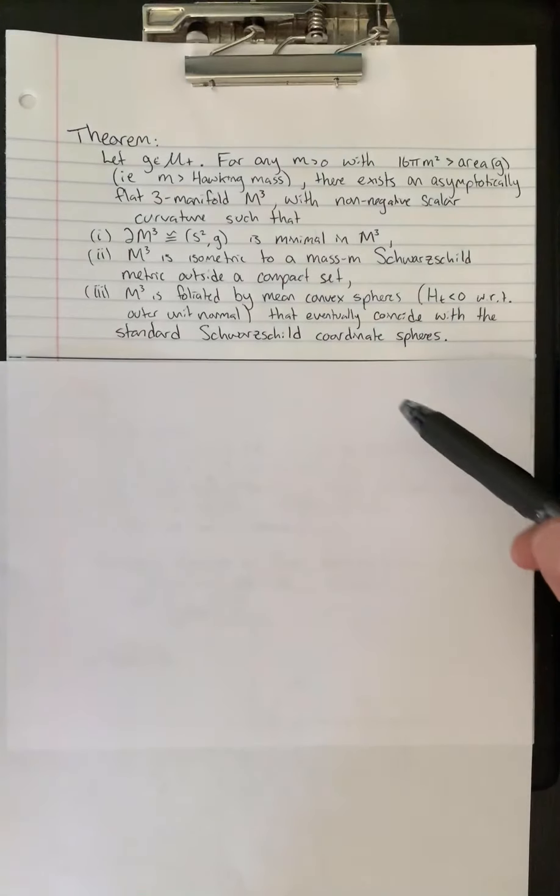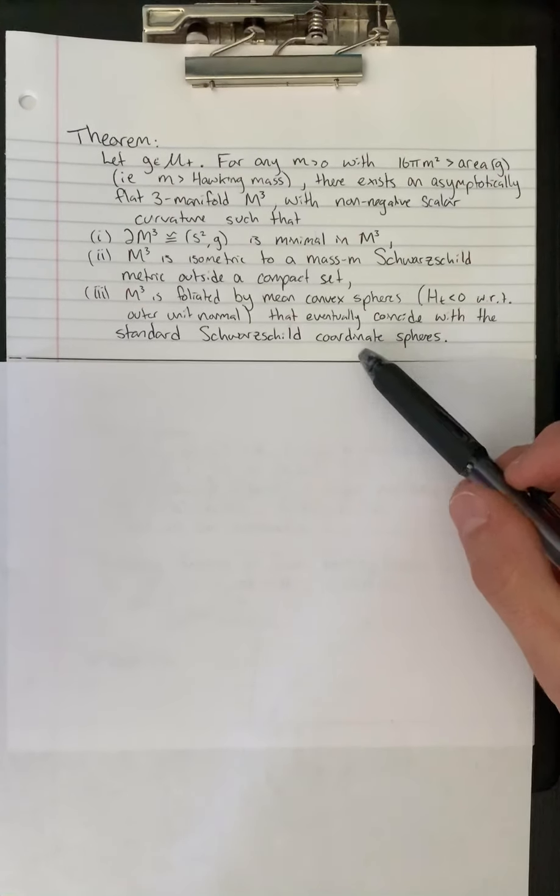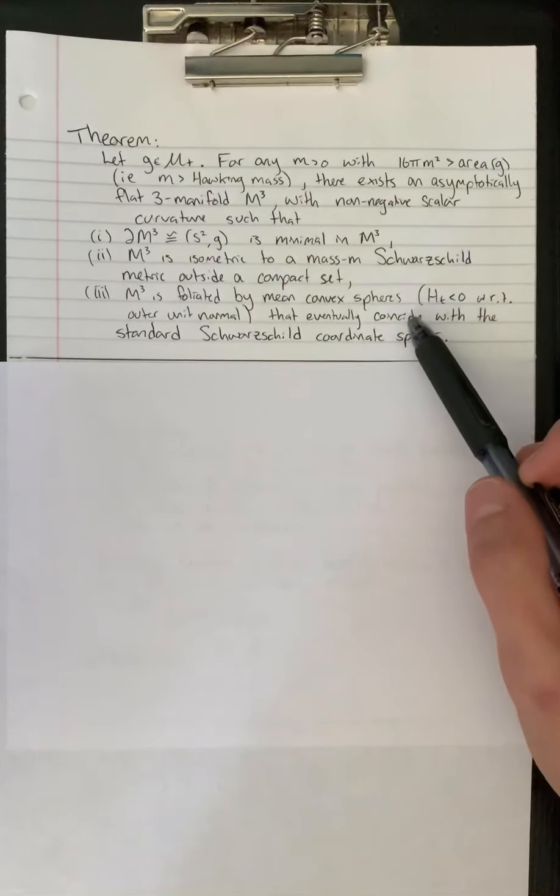Hi, welcome to the proof of the main theorem of this paper by Mantoulidis and Schoen. Here I'll just remind you of the statement of the theorem.